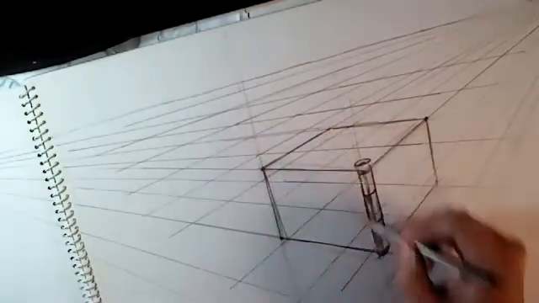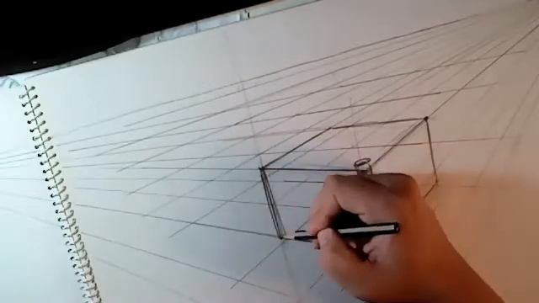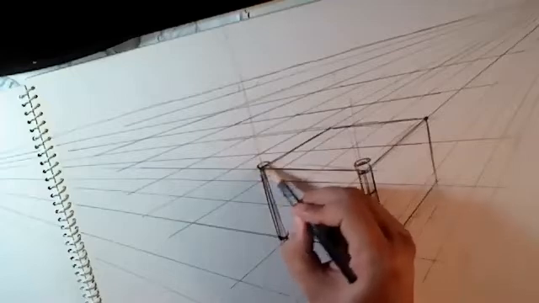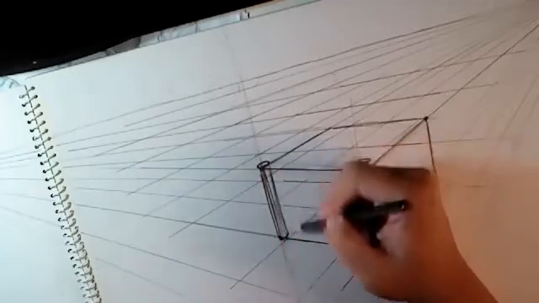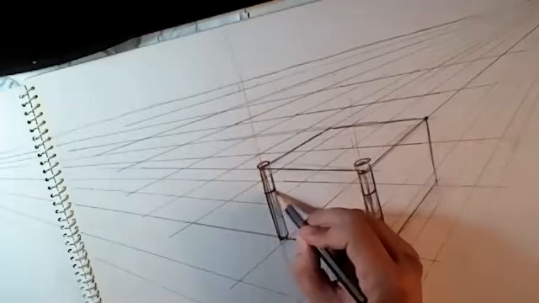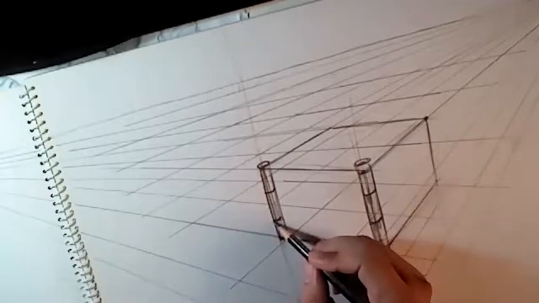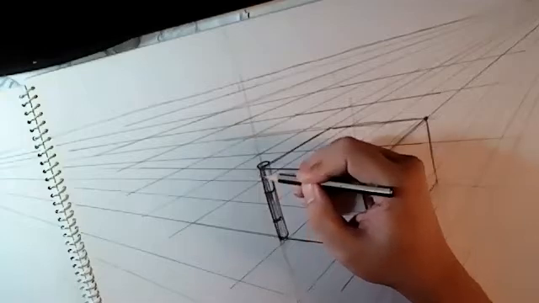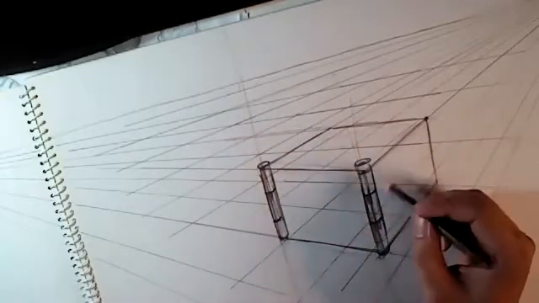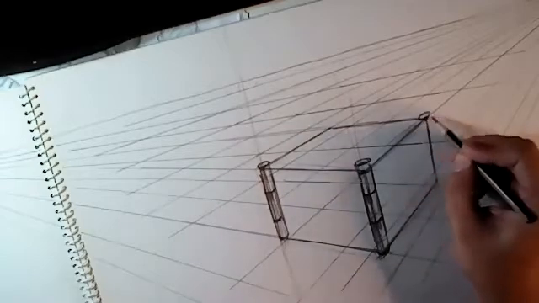And another one here. Okay, so we have two bamboos and another one here.